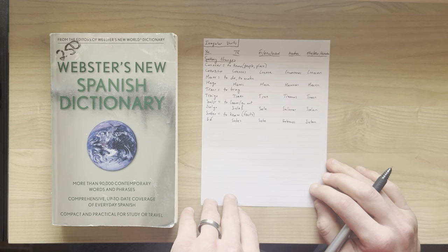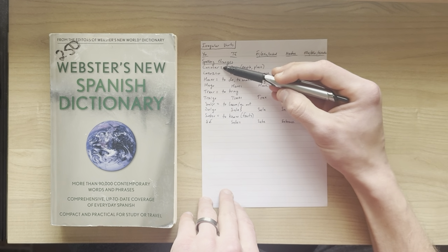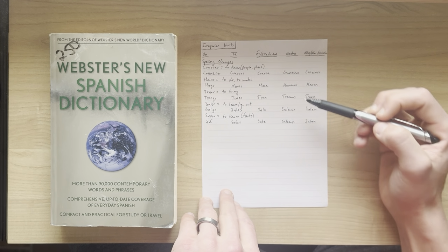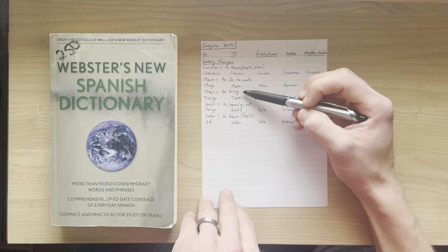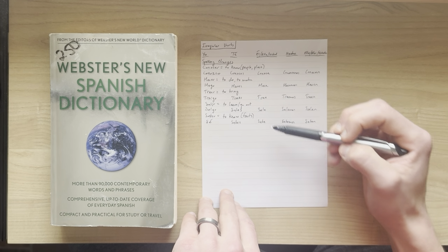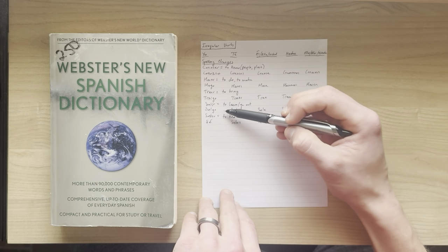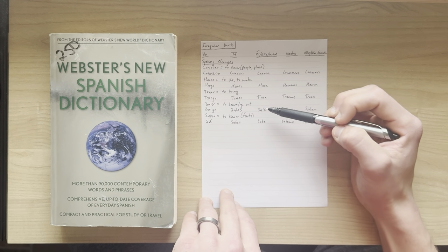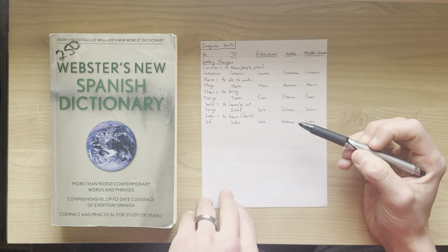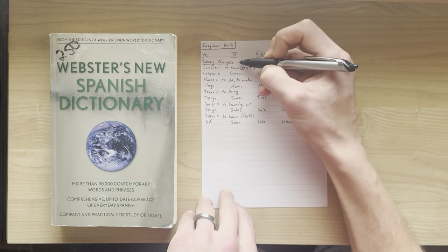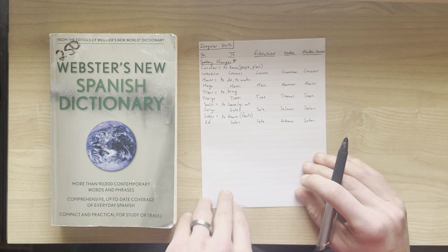So we've got conocer, to know. Hacer, to do or to make. Traer, to bring. Salir, to leave or go out. Saber, to know facts. These are going to be your spelling changes.